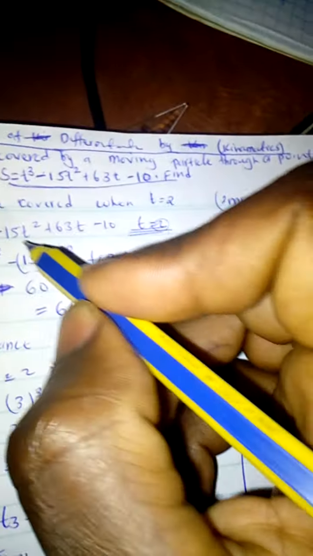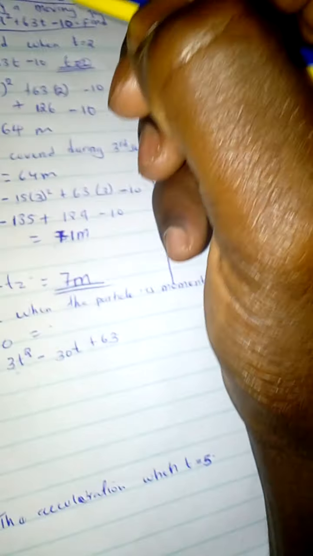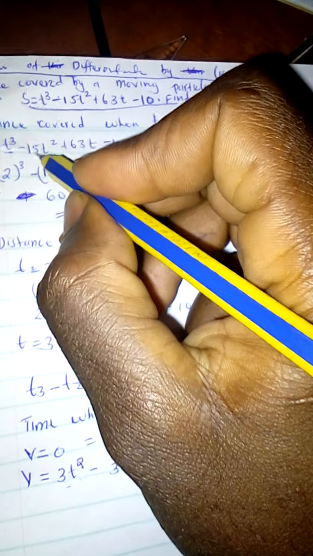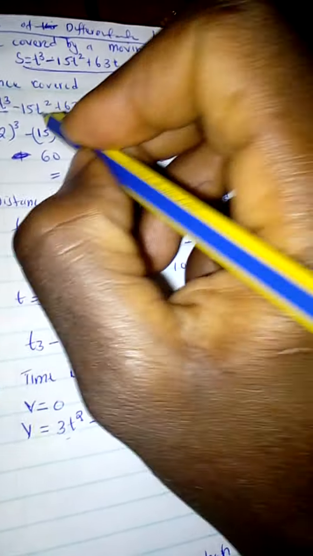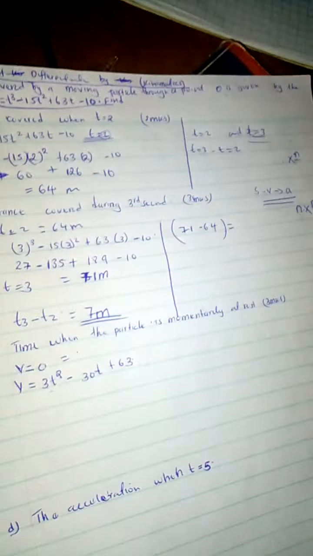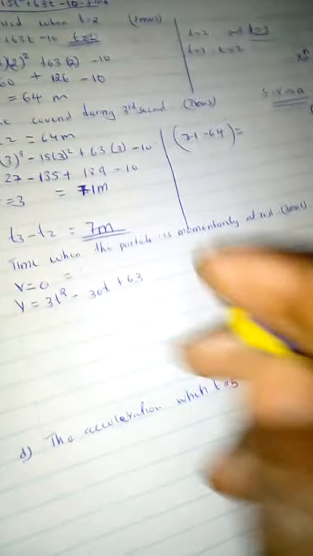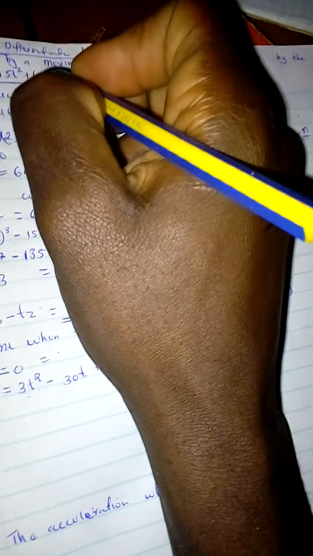Then for this one, the power pre-multiplies, that is 30, then minus 1, so 30t raised to power 1, and t raised to power 1 remains t. That means it is 30t.